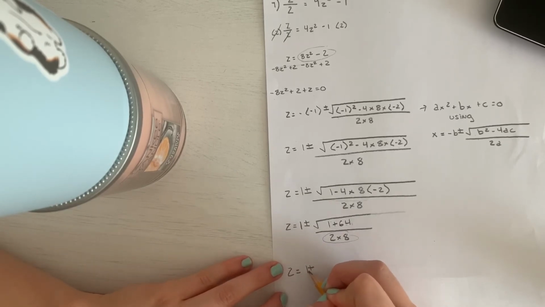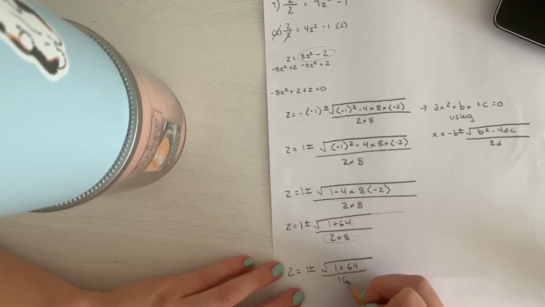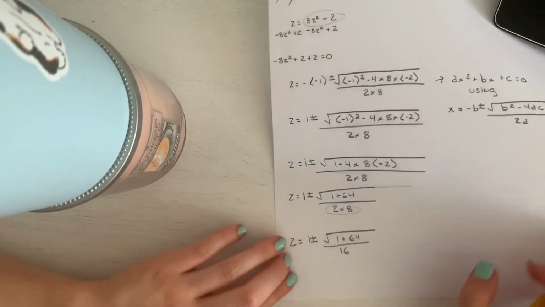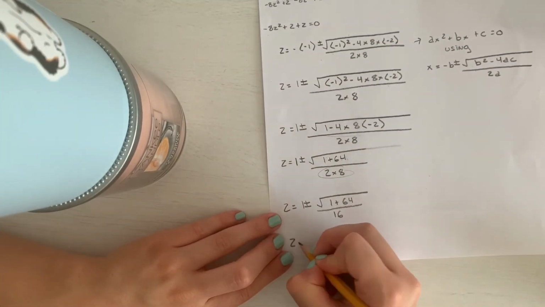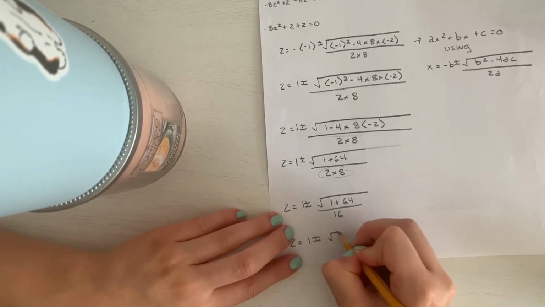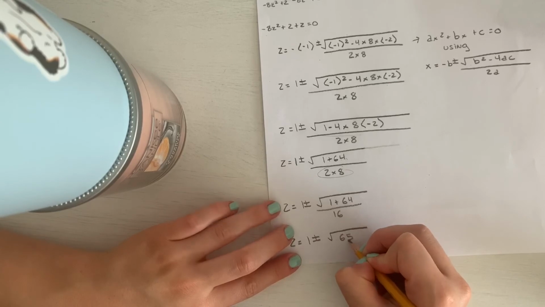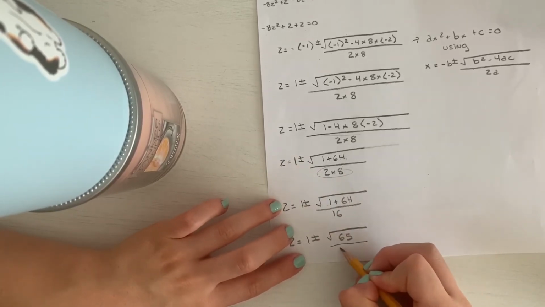And then we're going to deal with the 2 times 8. So I'm going to rewrite z equals 1 plus or minus the square root of 1 plus 64, and then you should come to 16 for 2 times 8. Now we're going to do the 1 plus 64, which is going to be 65, and then 16.